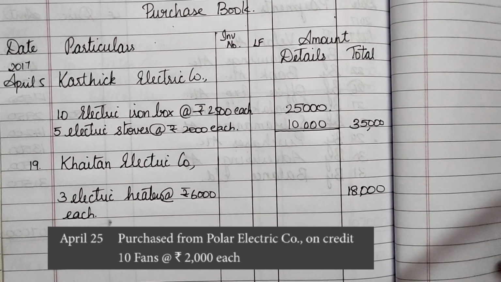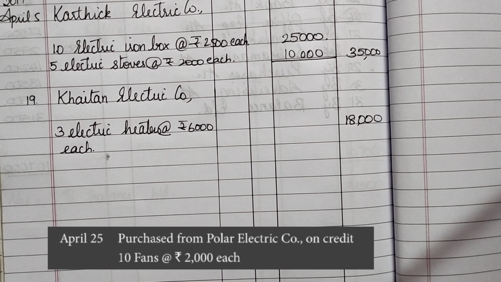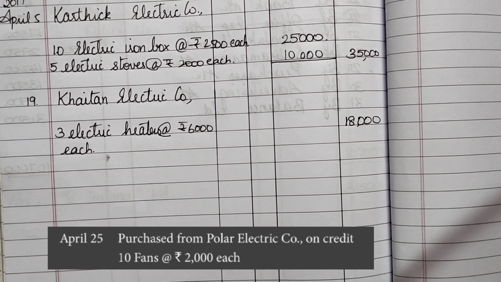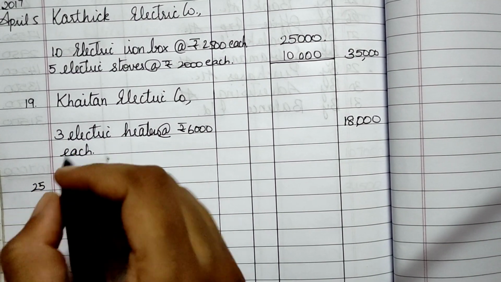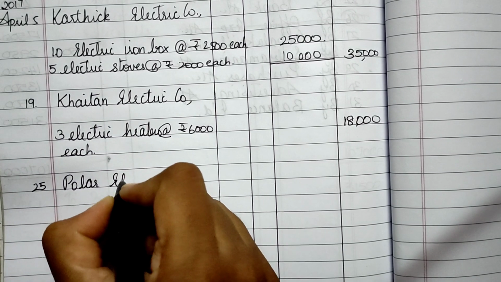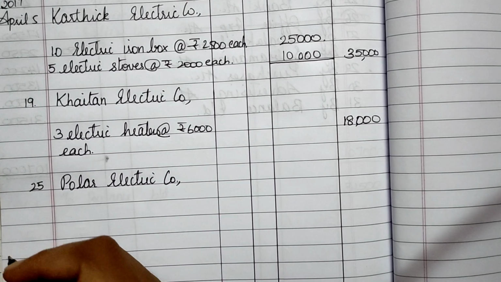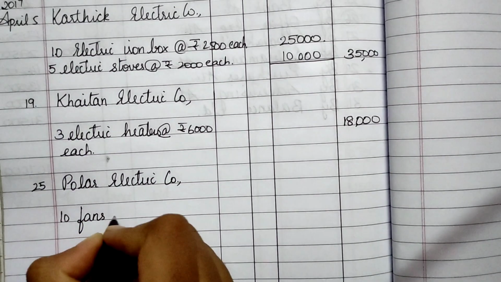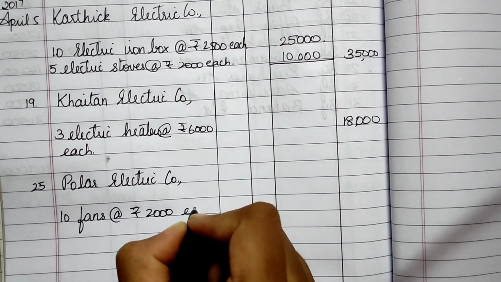Next transaction, on the 25th, purchased from Polar Electric Company on credit. It's a credit transaction. They have purchased fans, so it is an electrical item. Put the date 25, Polar Electric Company, and they have purchased 10 fans at rupees 2000 each.